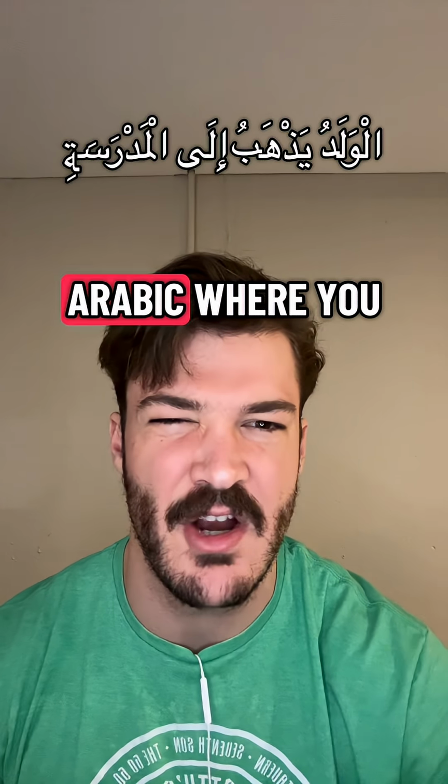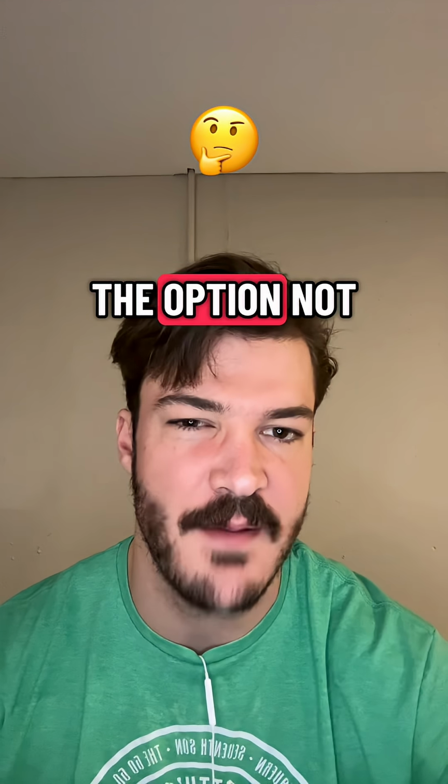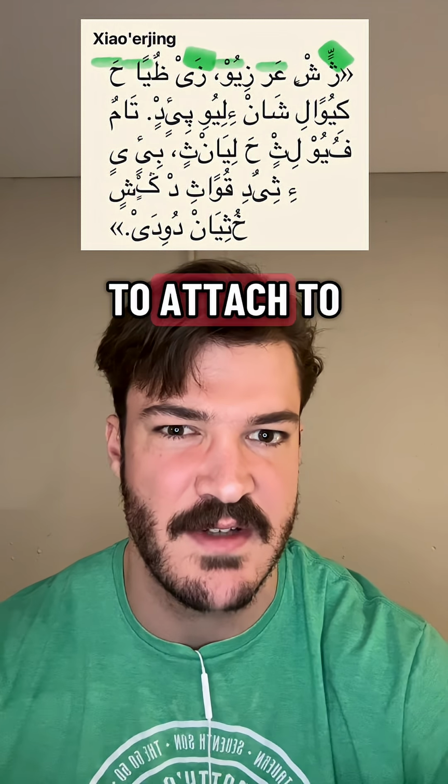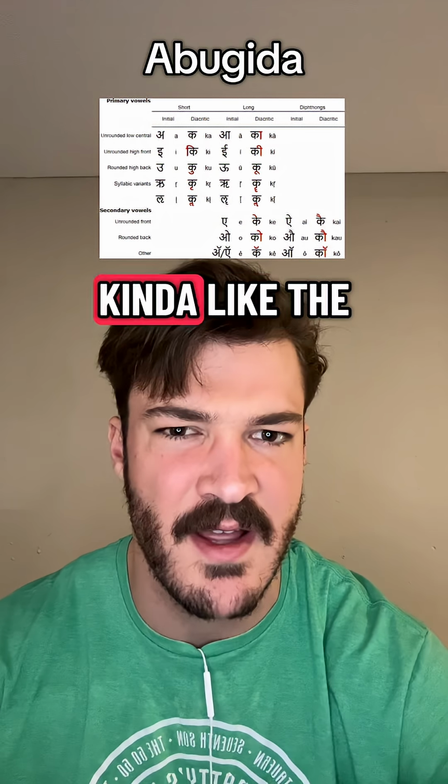But then the vowels are kind of where it gets crazy. Because they're so important to Chinese, it's not like Arabic where you have the option not to write them. Writing systems where you have the option not to write vowels are often called abjads, but Xiao'erjing is essentially an entirely different type of writing system. Because it has such complex vowel diacritics that you have to attach to the consonants, it's essentially an abugida, kind of like the script used to write Hindi.